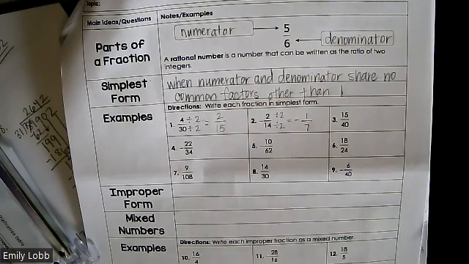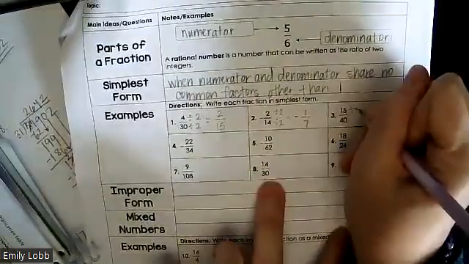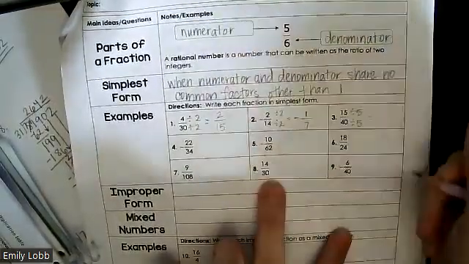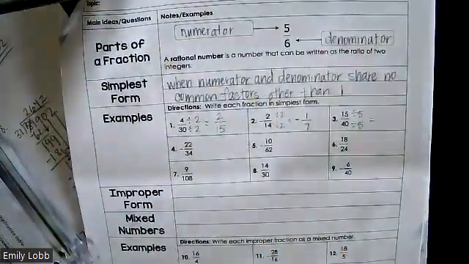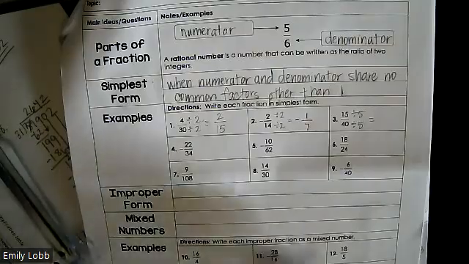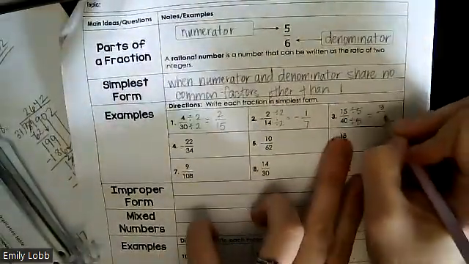All right. Yes. These end in a 5 or a 0, so we can divide them both by 5. What times 5 is 15? What times 5 is 40?